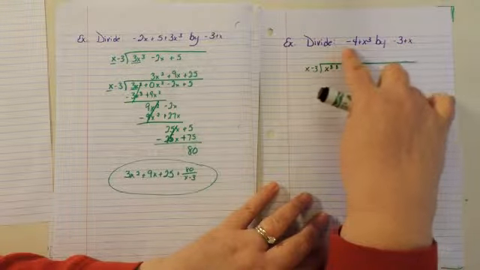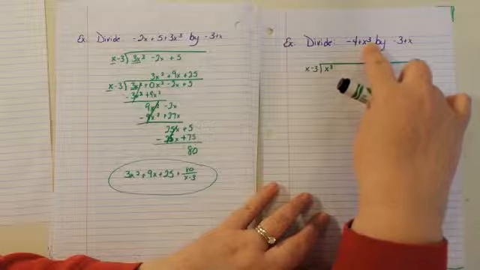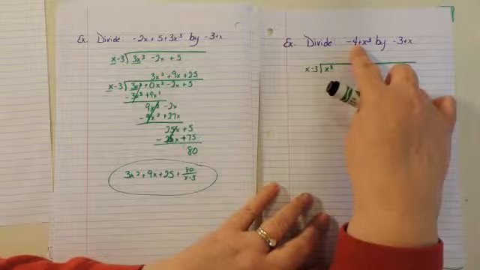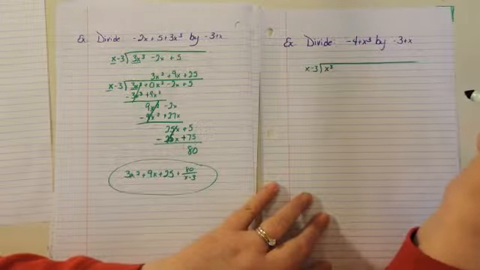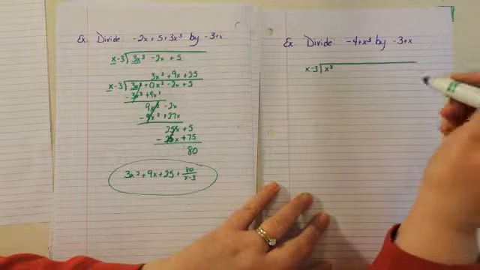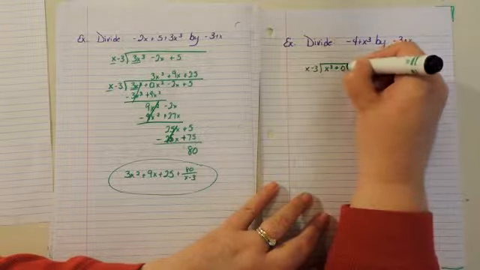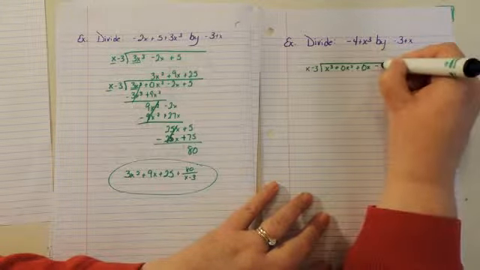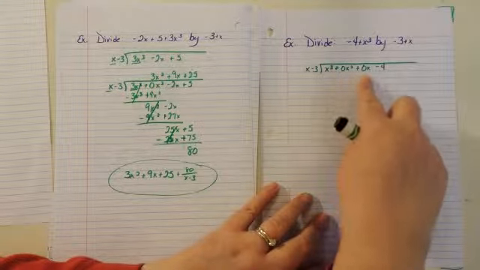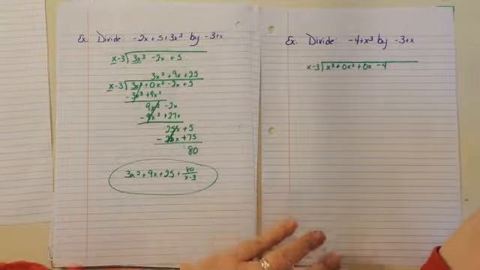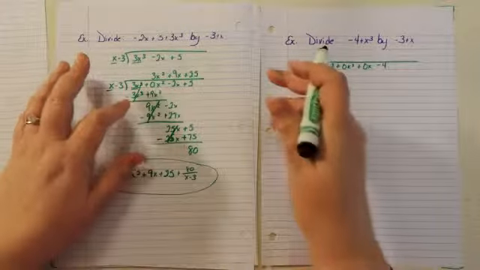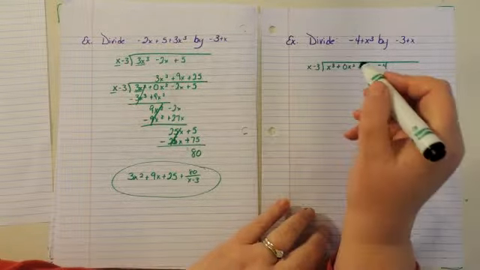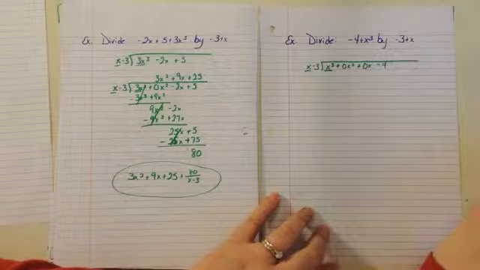You notice our range here of the variables goes from x cubed to, there's no x here, so that's x to the 0 because that's 1, right? So we're going to have to put in placeholders. So we have 0 x squared, right? Plus 0x minus 4. Don't forget your placeholders, or life will not work out quite the way it should, or at least the problem won't. Okay, so now we are going to start here with these two.